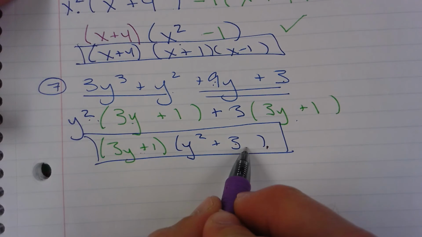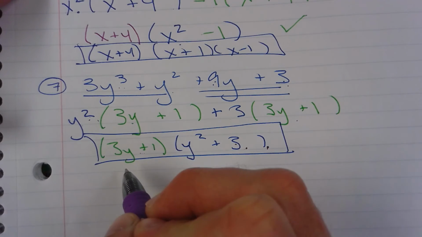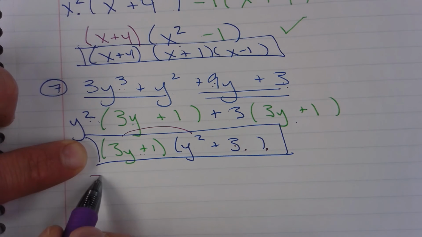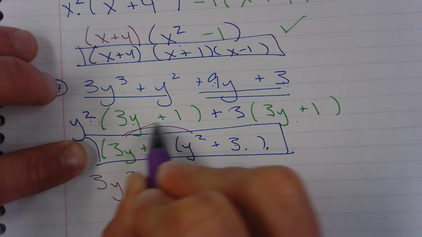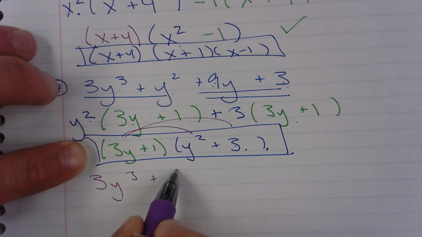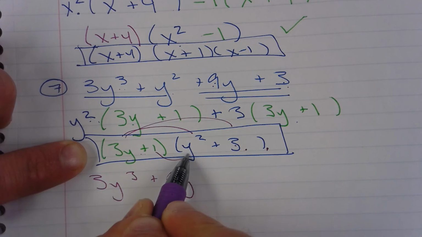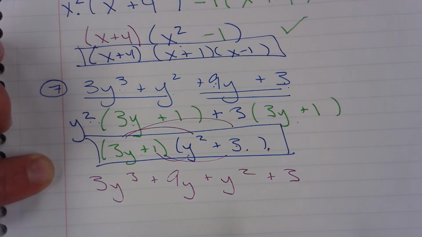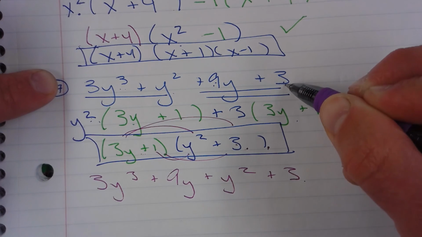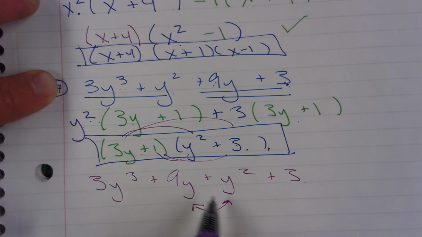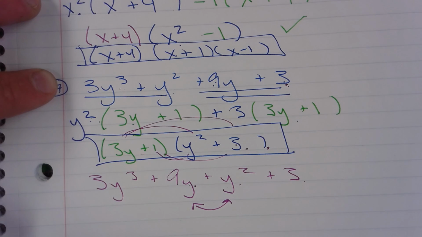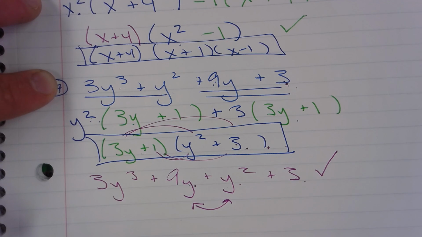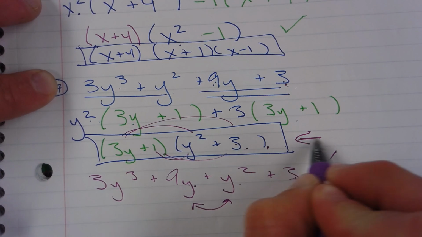So let's see, is this actually the same thing as that? To do that, I'm going to take my answer and I'm going to FOIL it. 3y times y squared is 3y cubed. 3y times 3 is 9y. Inner, 1 times y squared is y squared. And last, plus 3. Now this isn't the exact same thing as the question, but if I just put it in descending order by switching these two terms, I can see that I checked my work because by FOILing, I get the same answer as the question. All right, so that means this is the proper way to group.